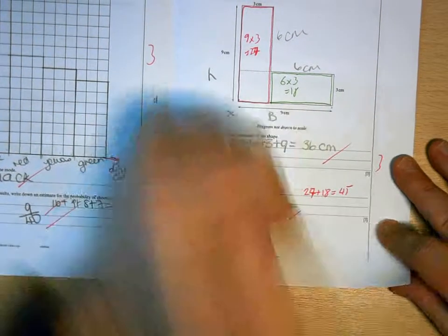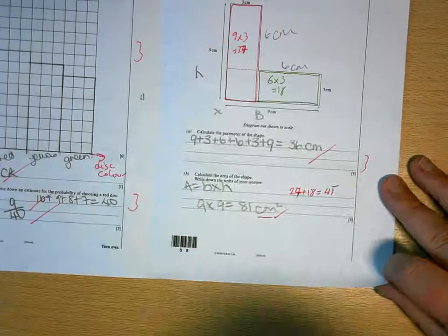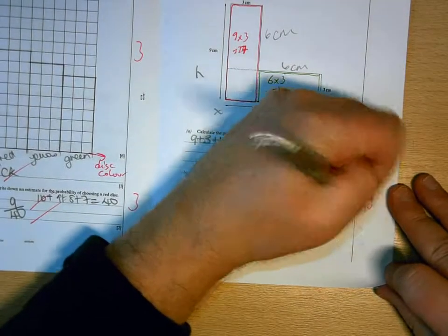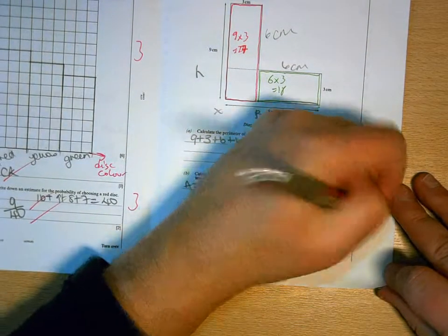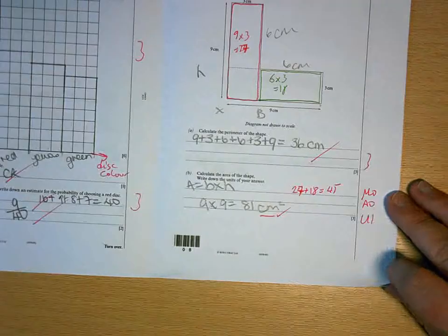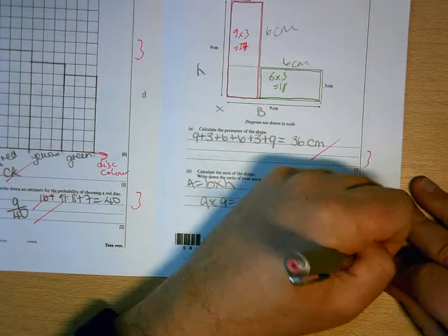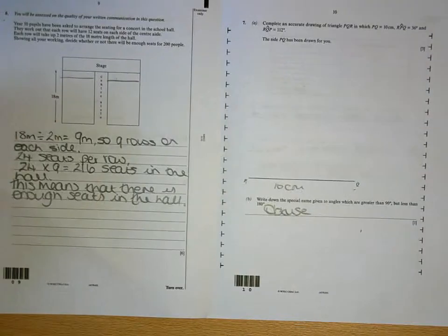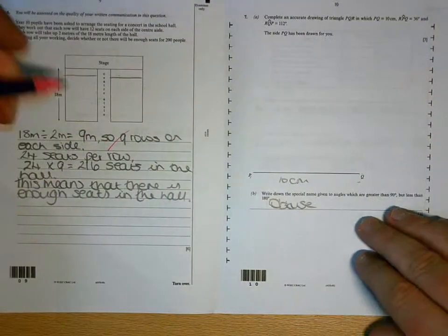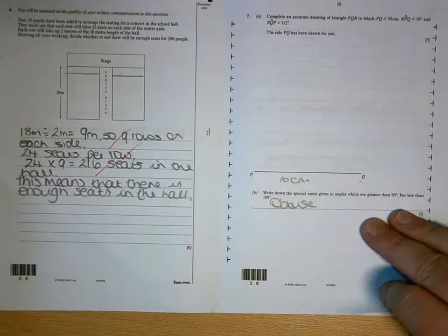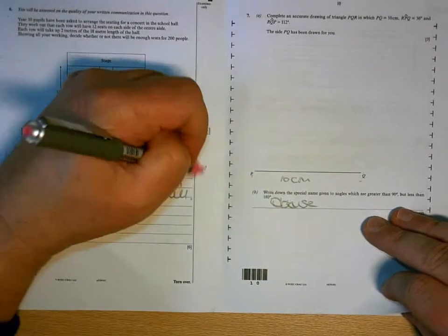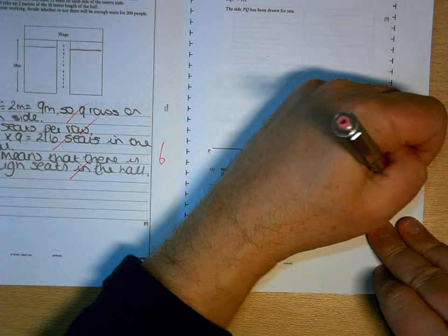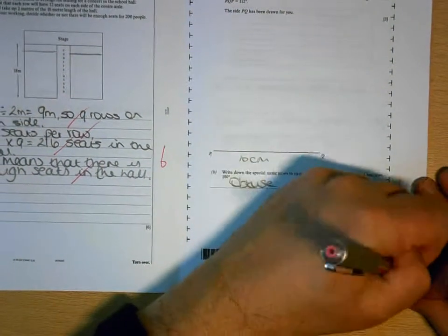And then the units you've got correct, so you will get no marks for your area work, but you will get the mark for the correct units. 10 for the page. 9 rows on each side, 24 per row, 216 seats. There is enough. Good. Obtuse, correct. 7 for the page.